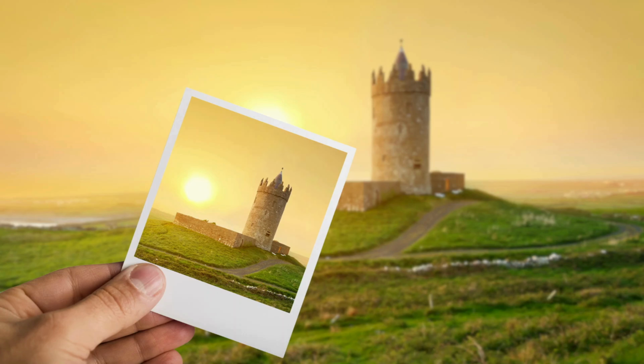Today I'm going to teach you how to create this frame effect in Canva.